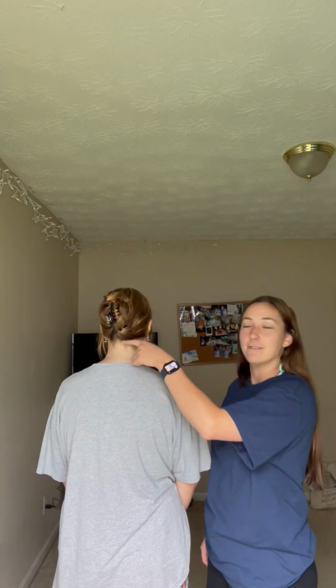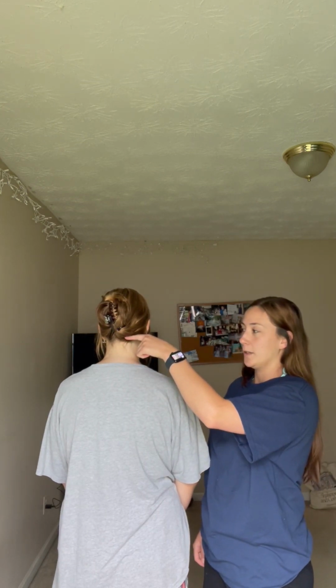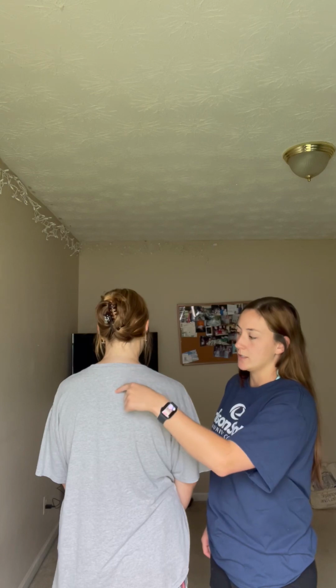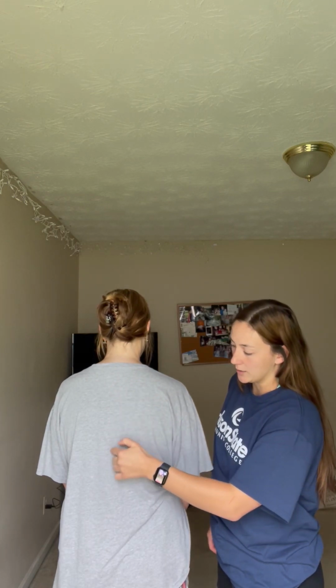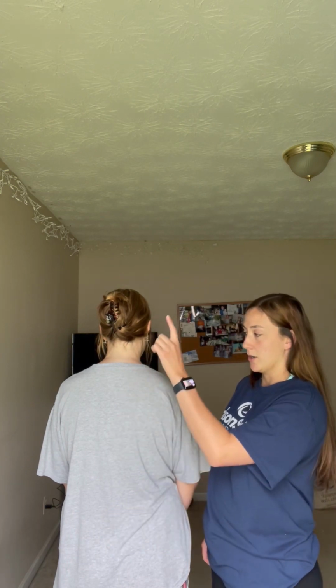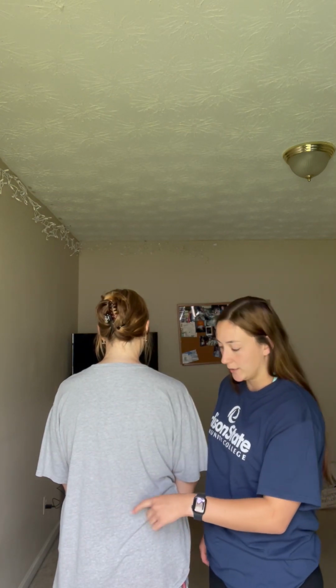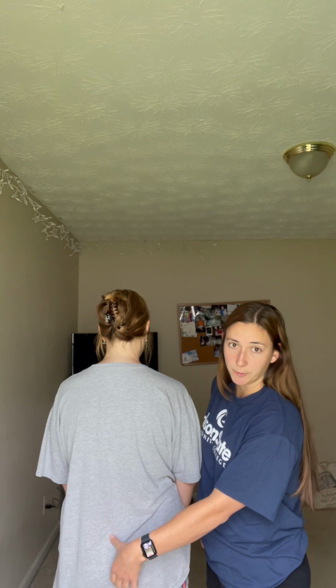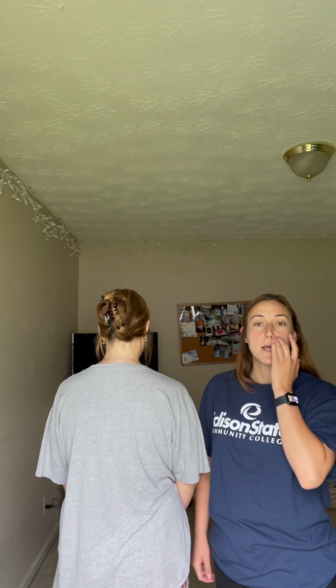So to start, we have the cervical vertebrae, starting up here with the AA joint, and then it goes down to about here. Then we come down to the thoracic spine and then leading into the lumbar spine. There are 7, 12, and 5 respectively. And then we have the sacrum down here with the fused joints at the bottom.